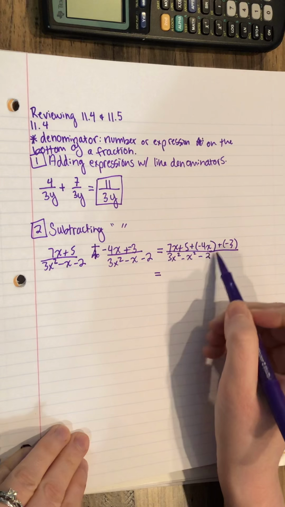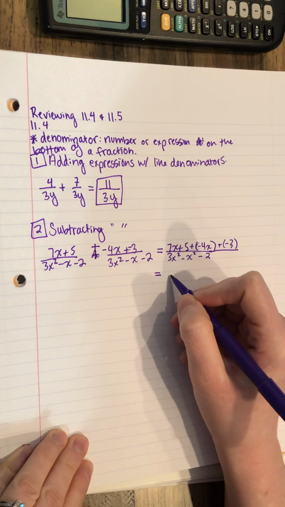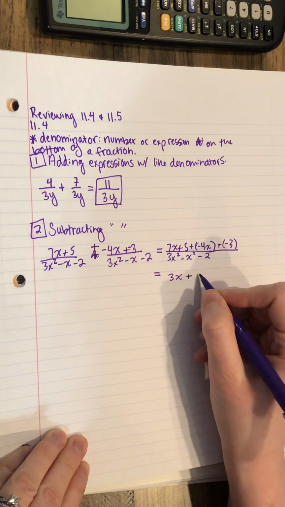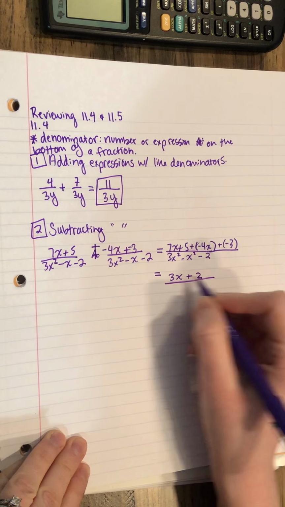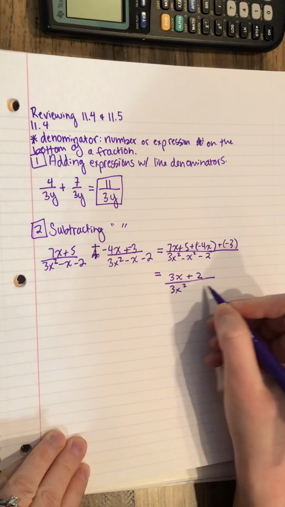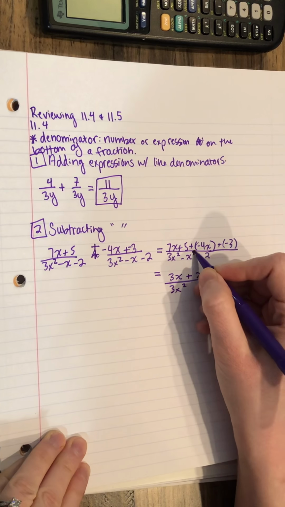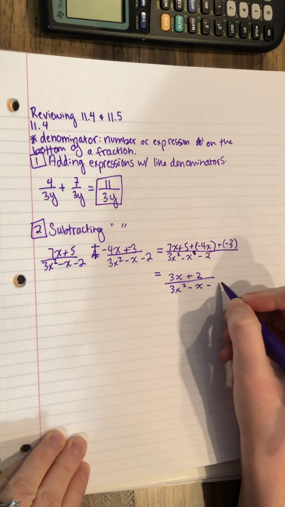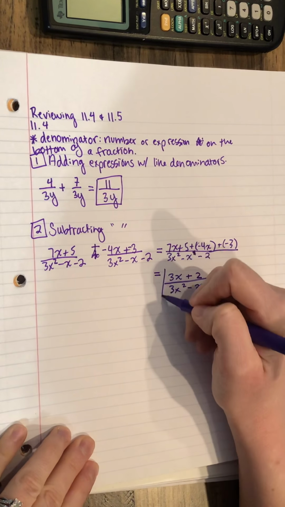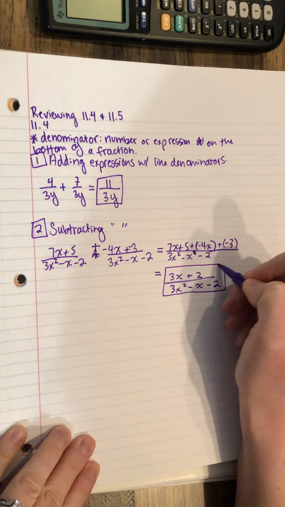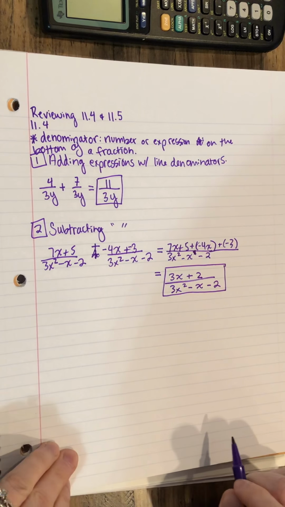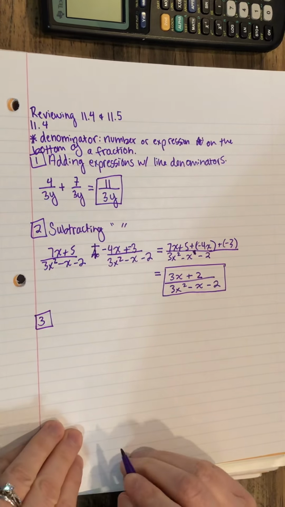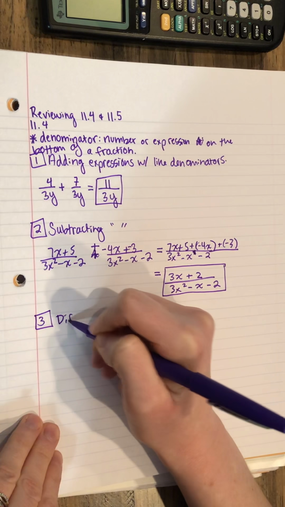7x we can combine with negative 4x, and that gives us 3x. 5 minus 3 is positive 2, all over 3x squared. Whoops, that shouldn't be squared, that's just an x. Minus x minus 2. And because we cannot simplify that, we are done. That's our final answer. All right, so the third thing that you might see is different denominators.